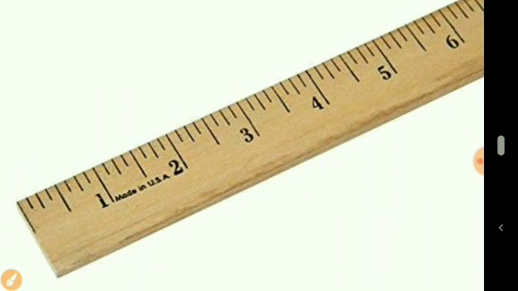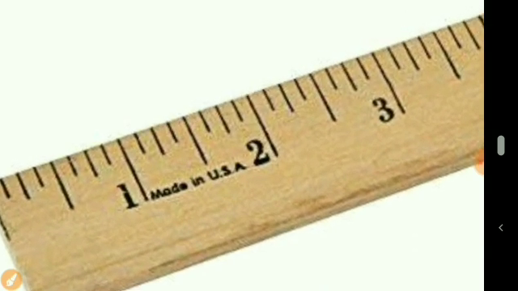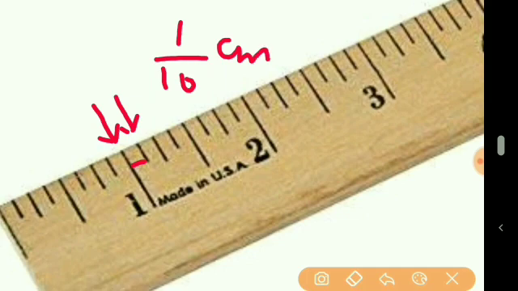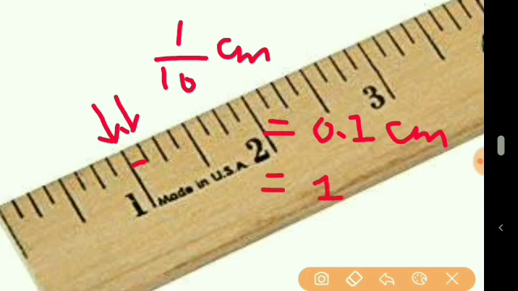But again, if we consider only 2 marks, you can see here, from this particular line to this line, this much distance is 1/10 of a centimeter, and 1/10 of a centimeter is equal to 0.1 centimeter, and 0.1 centimeter means it is 1 millimeter. So with the help of this meter scale, the minimum length which can be measured accurately is 1 mm.